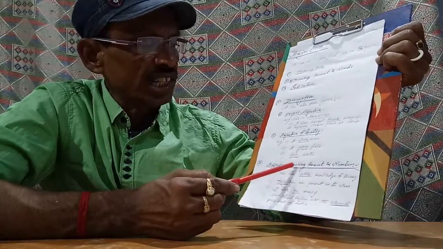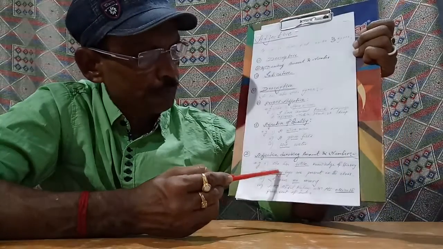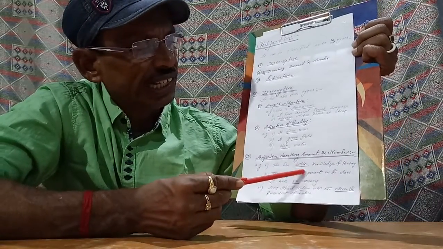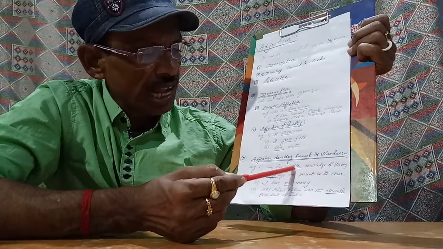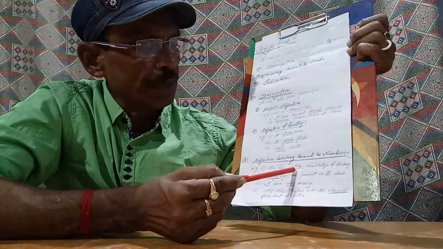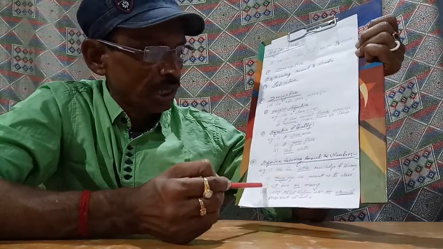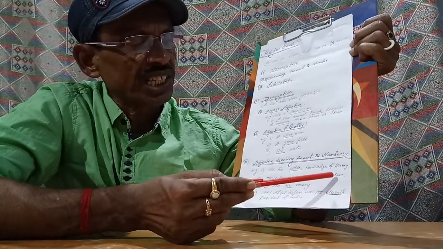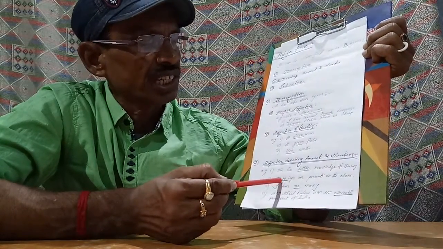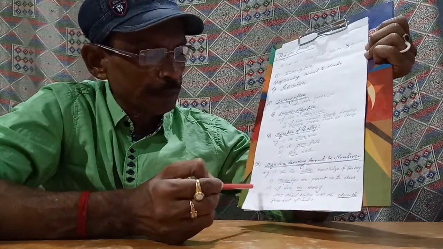Next, adjective denoting amount and number. First example, she has little knowledge of history. Little is the example of adjective denoting amount. Next, 30 boys are present in the class. Here 30 is the example of adjective of number.